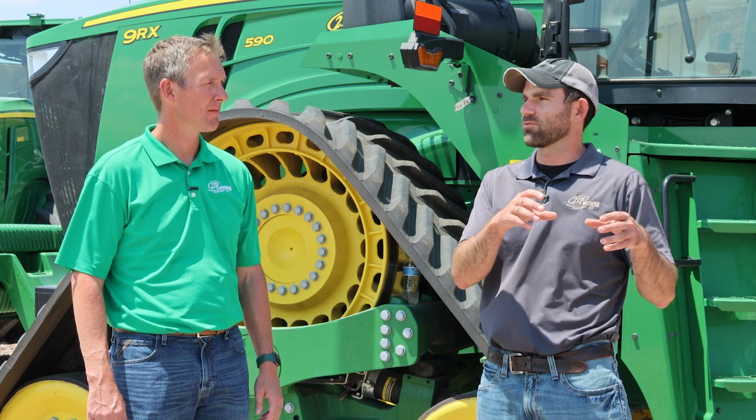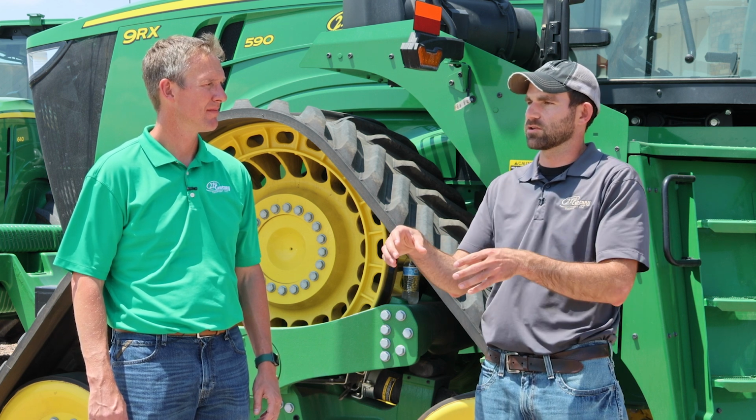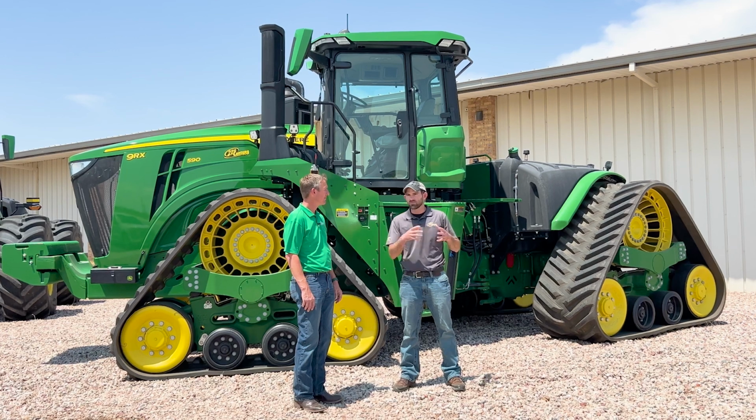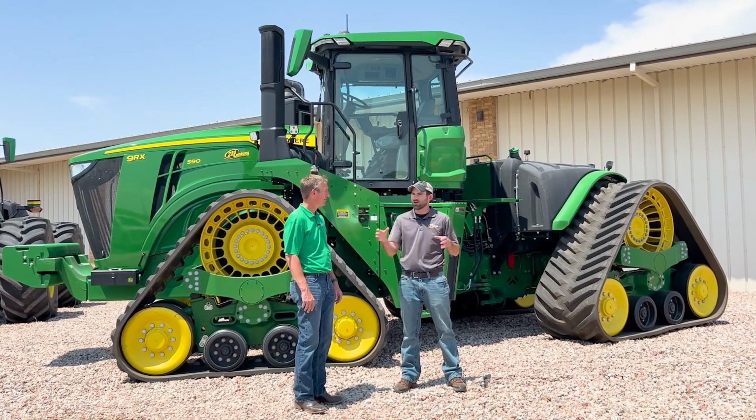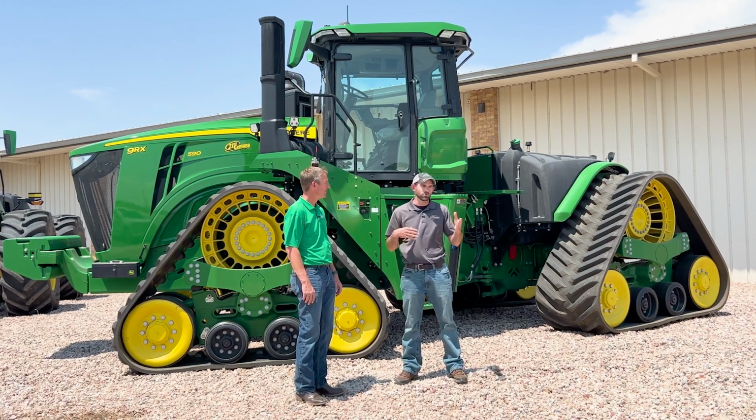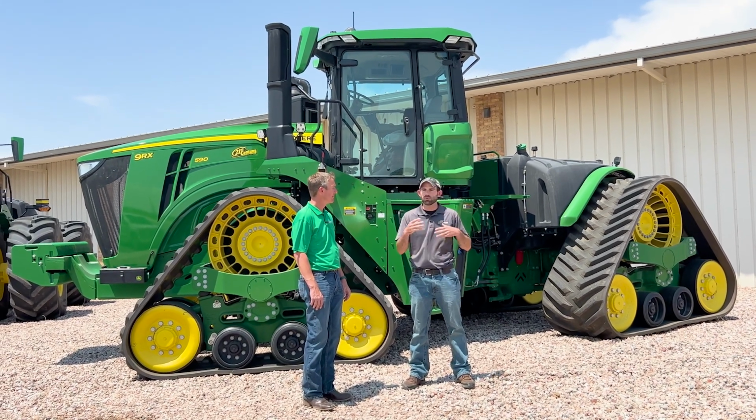We can take that AutoPath from rows. We can use that in the sprayer. We can use that in the combine too. Or if they're willing to, we could even just use that same AutoPath from boundary across the entire row crop operation too.